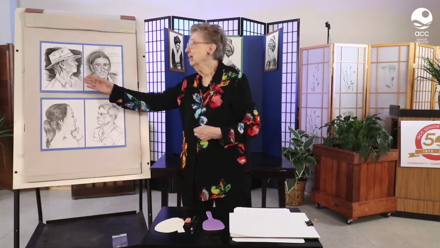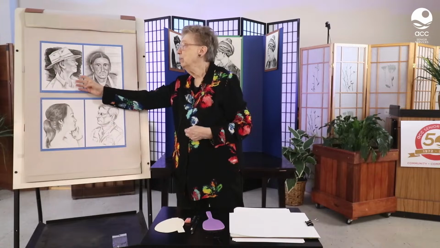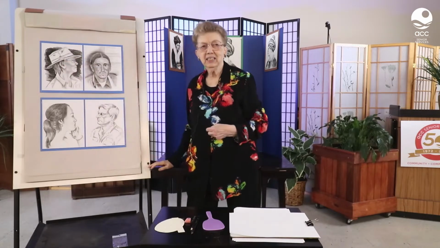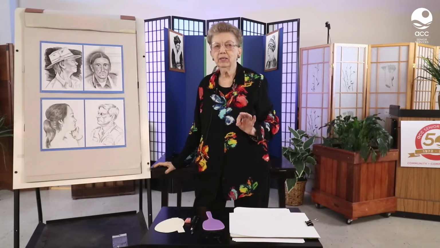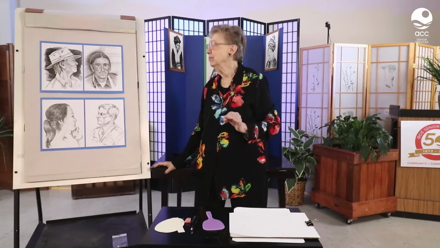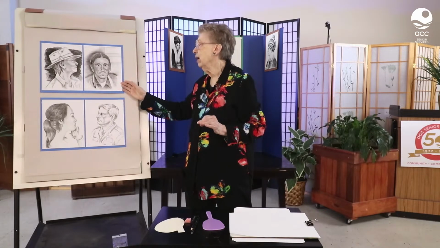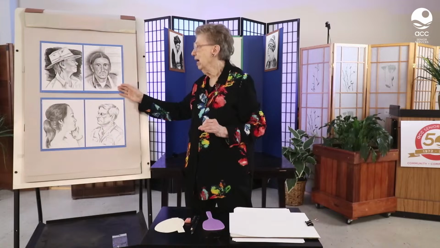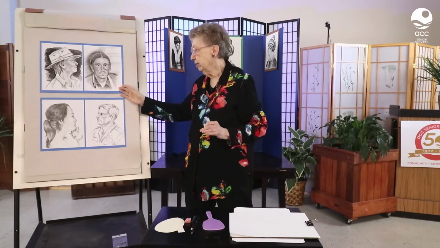In the first one, I decided I would do a profile, and this was done from a photograph because the woman was a wonderful, lovely woman, and I love the hat. If you can get someone who has a hat, perfect, because that hat makes the person. This gentleman, again taken from a photograph, was in my pottery class, and he's wearing his potter's apron. And you can tell that he is a Native American.